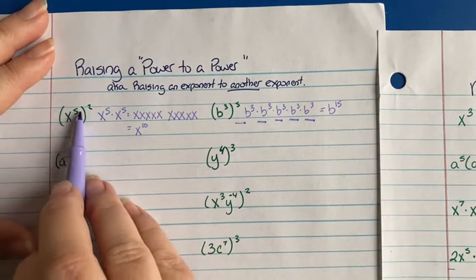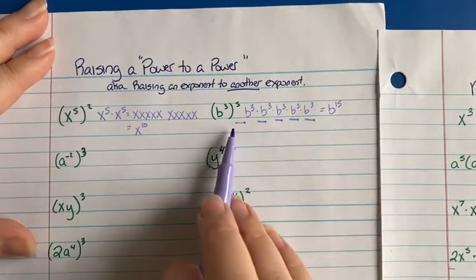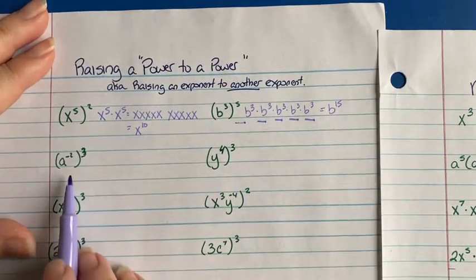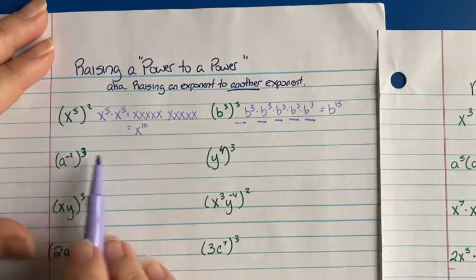I can just take the exponents and multiply them instead of having to expand everything out. I can do it with negative numbers too, by the way. I'm going to skip this one and come back to it.